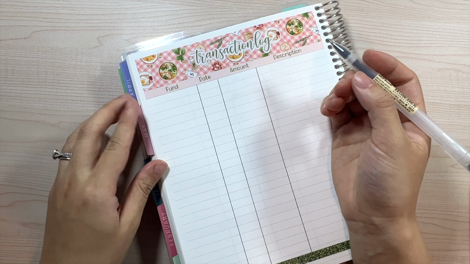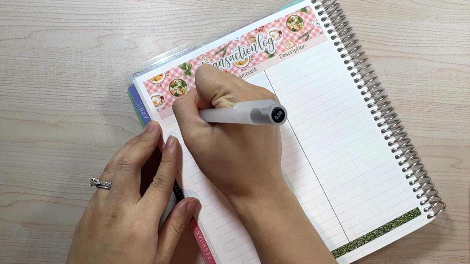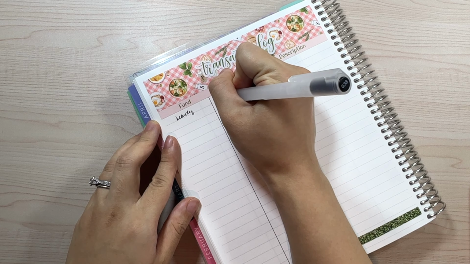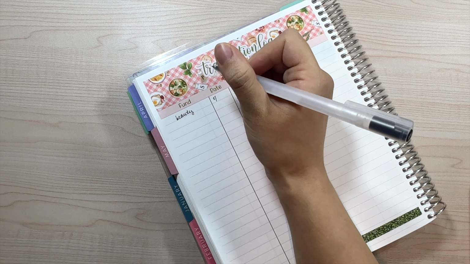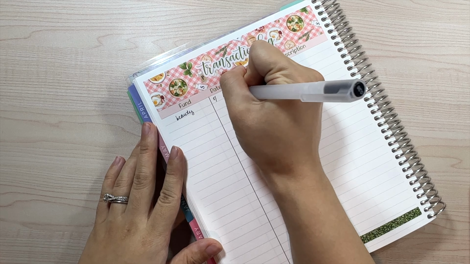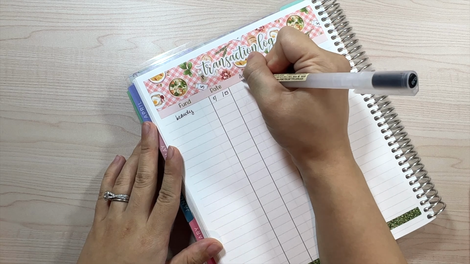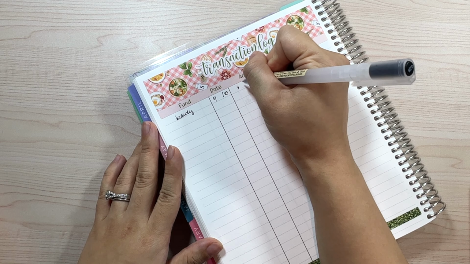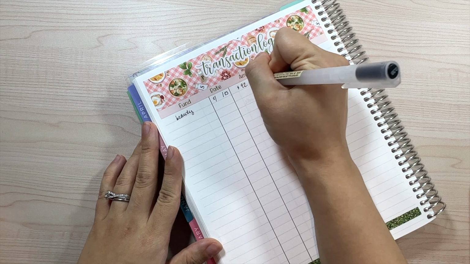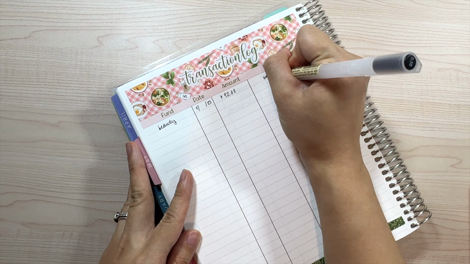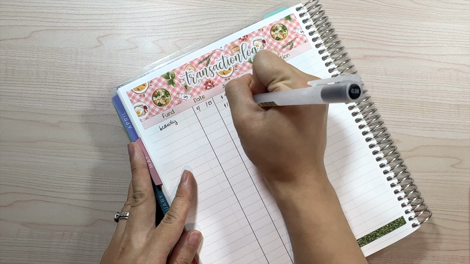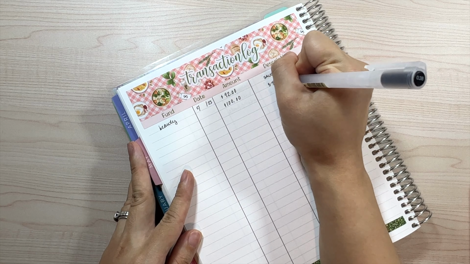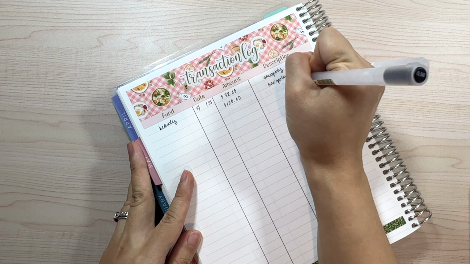All right, so we have beauty, and then that is going to be what month? What day? Oh yeah, that's right. We're leaving it blank. Okay, so this amount is for $92. And we'll do Savopoly. And then we did $100 from home, and this is for Savopoly as well.